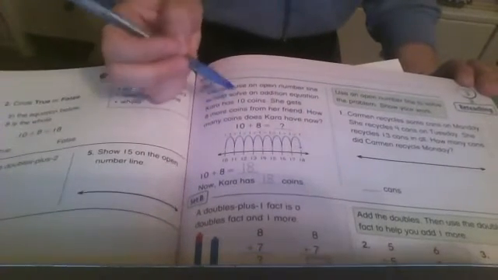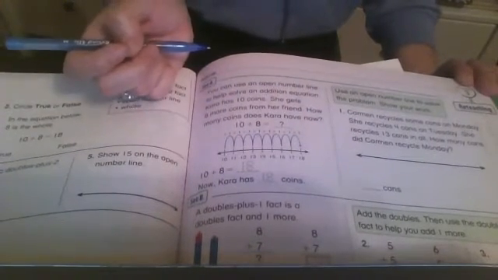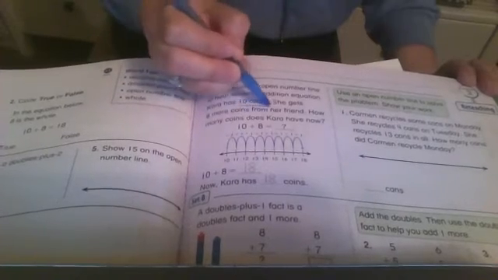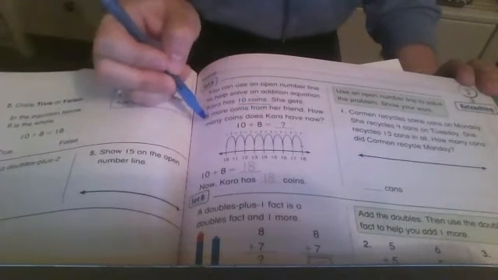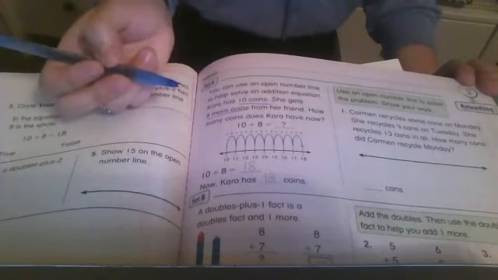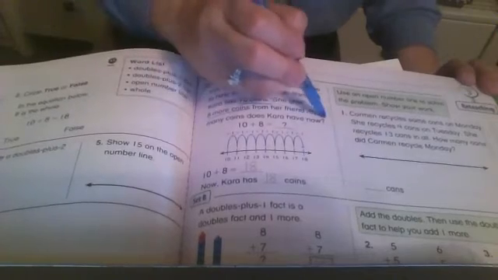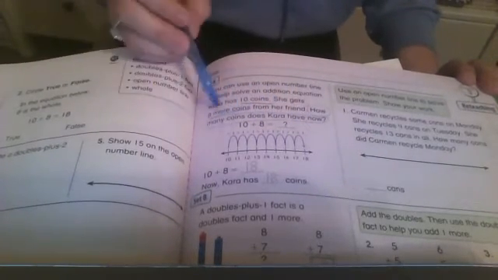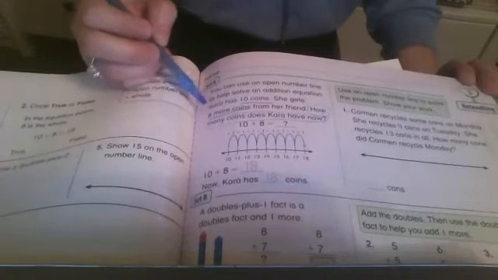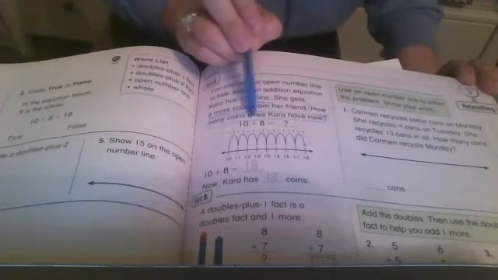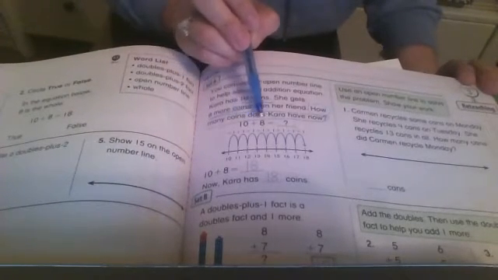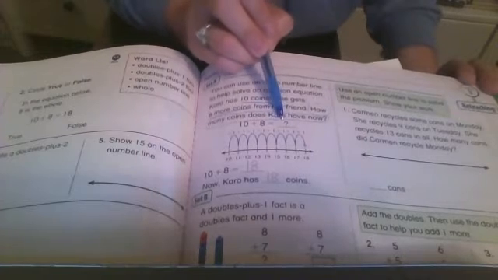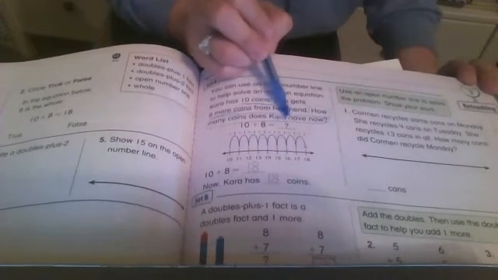Okay, so I'm going to go ahead and identify my important information to begin with. I know she has 10 coins, and I know she gets 8 more. And the question that they ask is, how many coins does she have now? So I'm going to be taking those two numbers and I'm going to be adding them. So we have the equation set up here. 10 plus 8 equals something. It's a blank for our sum.